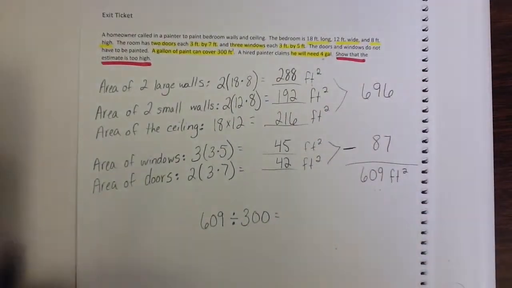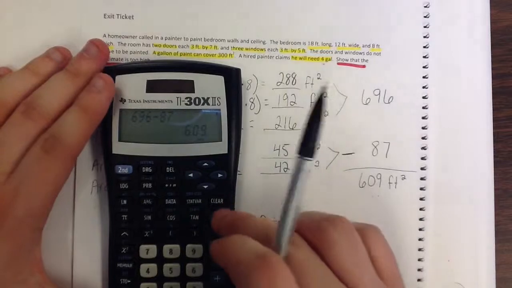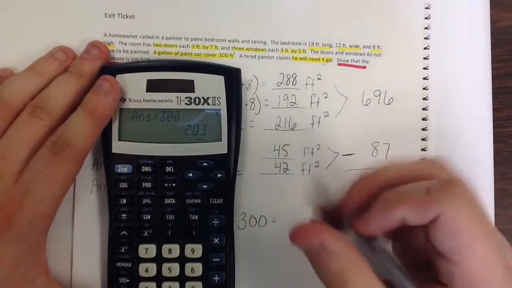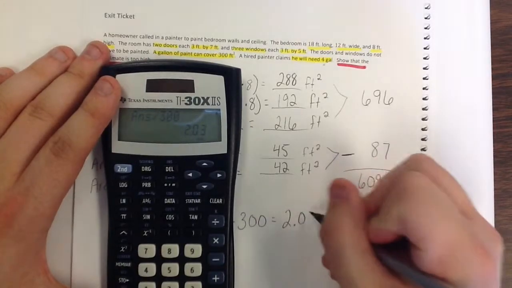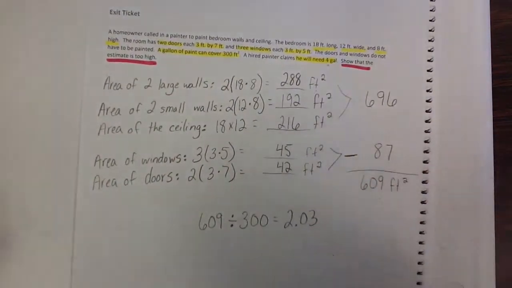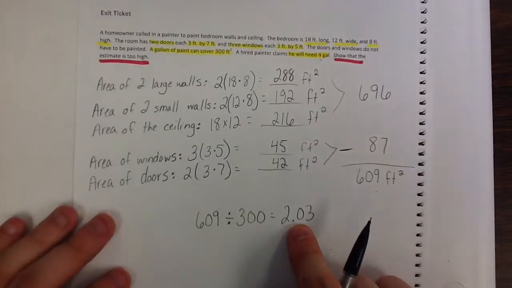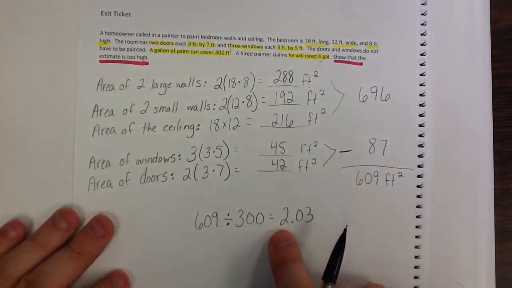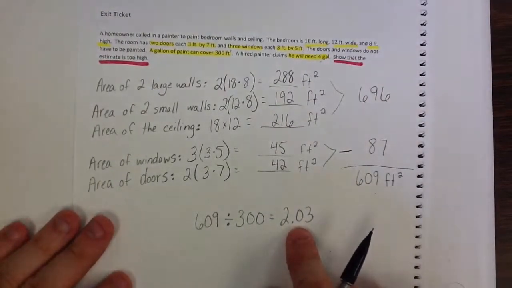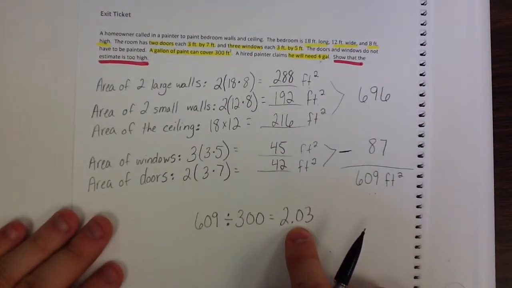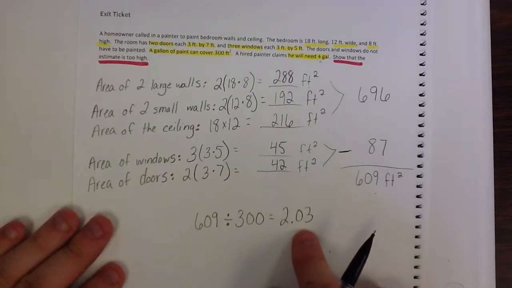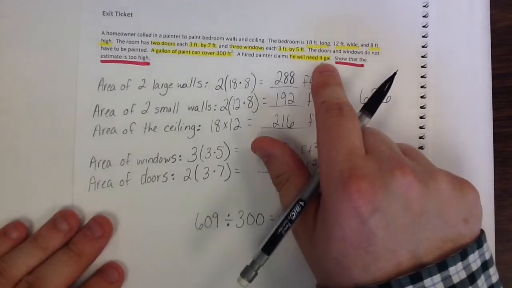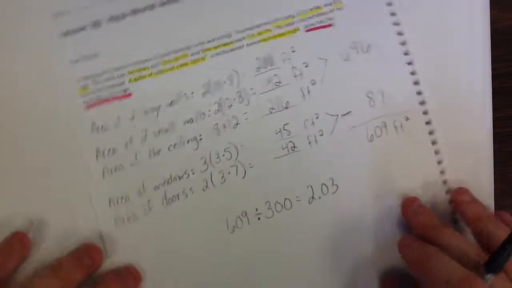Let's see. I have my 609 still on my calculator. Divide that by 300, and I get 2.03. This is the number of gallons of paint that I will need to cover my room. So I'm going to need 2 full gallons and then 0.03 of another gallon. So I'll need a little more than 2 gallons of paint. Nowhere near the 4 gallons that he estimated.